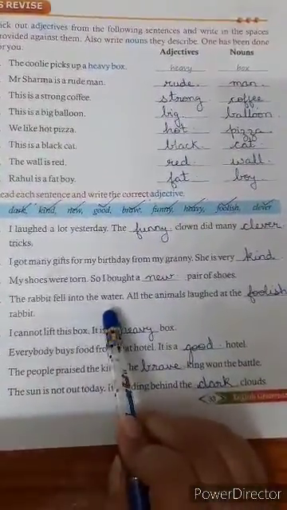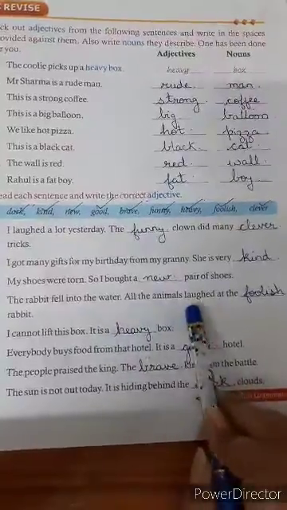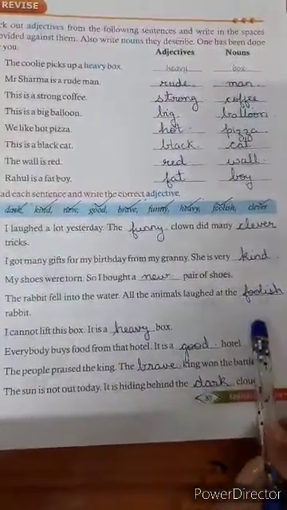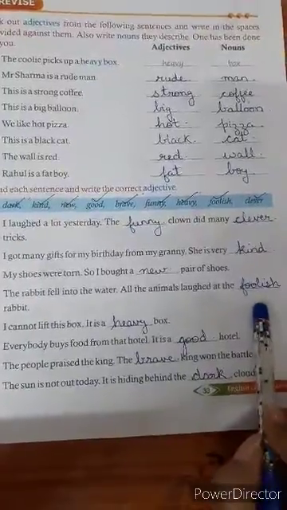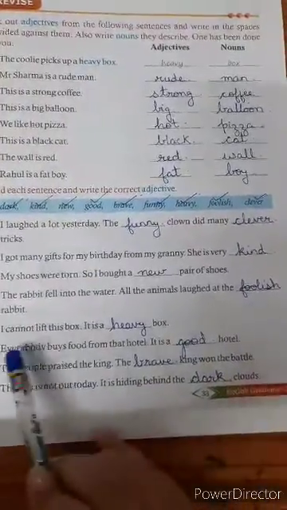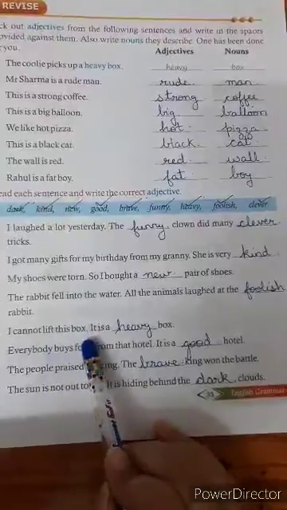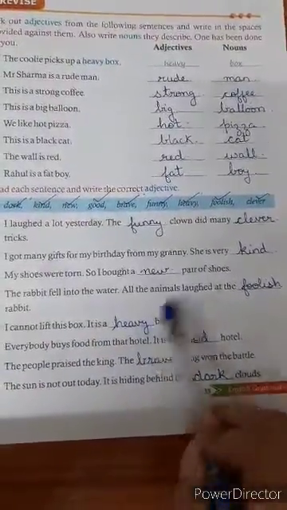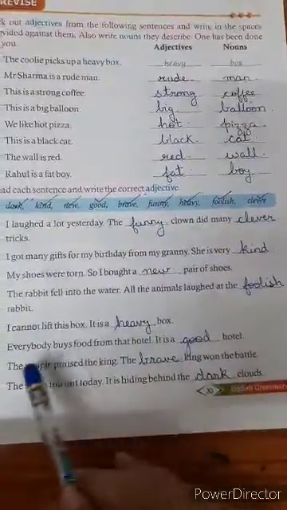The rabbit fell into the water. All the animals laughed at the foolish rabbit. It describes the foolishness of the rabbit. I cannot lift this box. It is a heavy box.